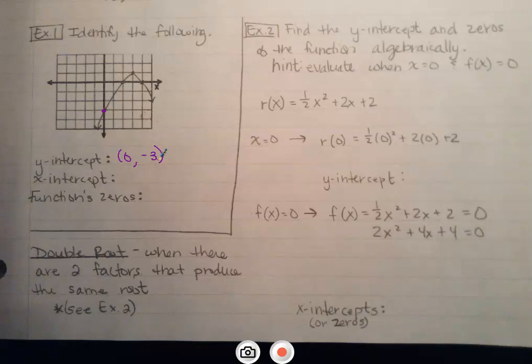Then we want our x-intercepts. Notice it crosses the x-axis in two places, so we want both of those. The first one is (2, 0) and the second one is (4, 0). The next question asks for the function's zeros. When it's asking for the zeros, we just write the x-coordinate of the x-intercept. So we would say 2 and 4 are the zeros.